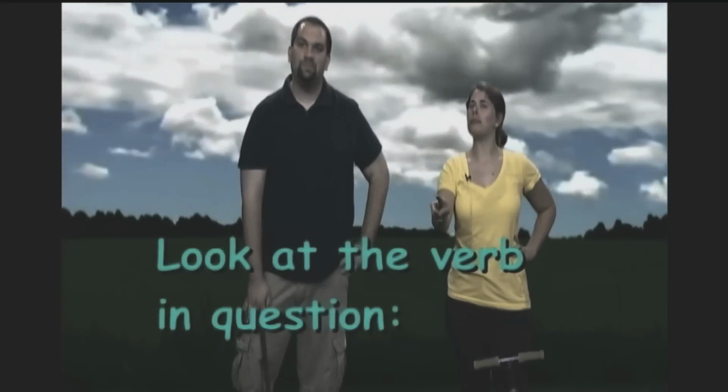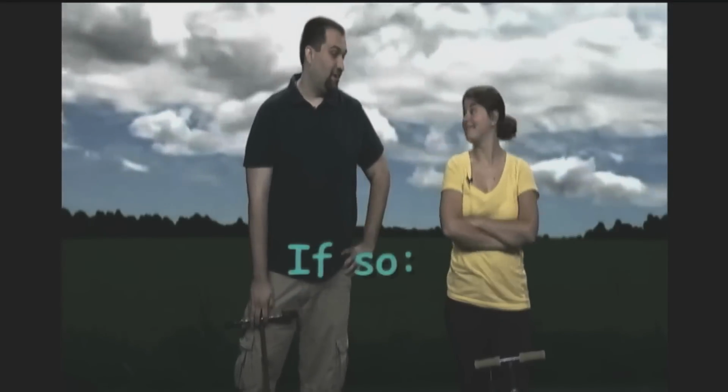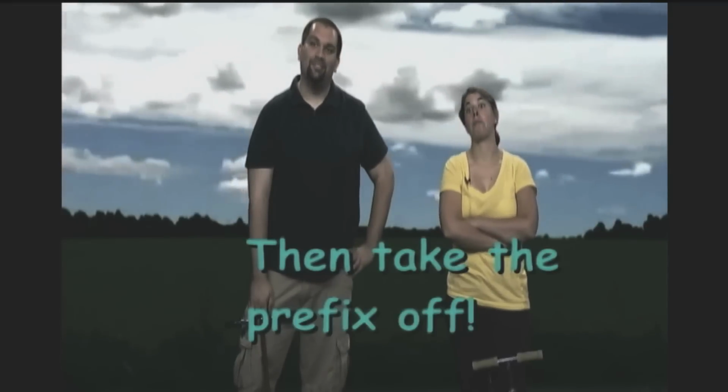First, look at the verb in question. Does it have a prefix? If so, then take the prefix off.